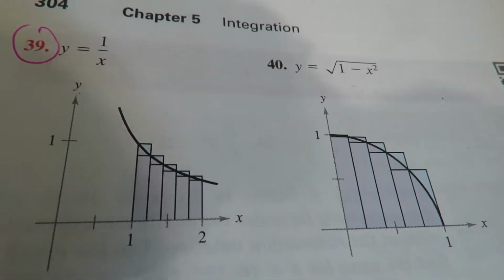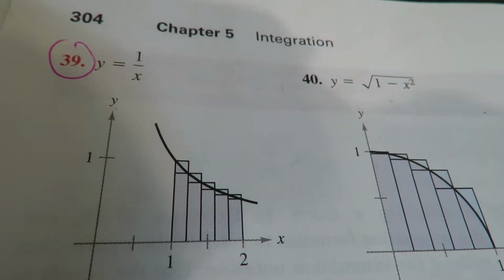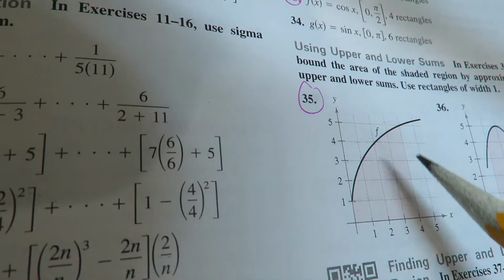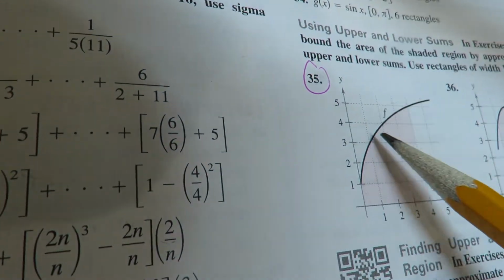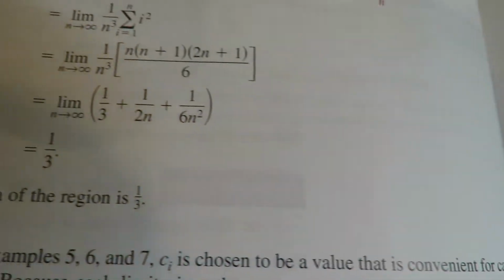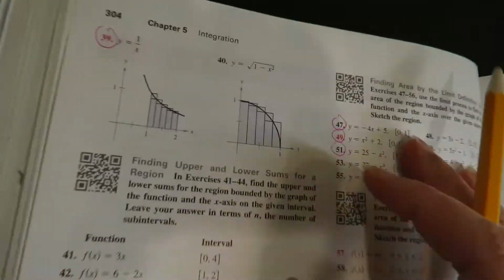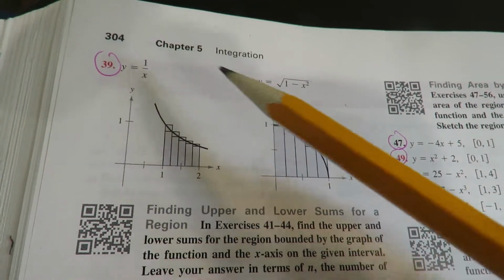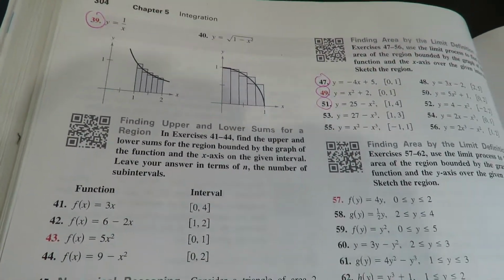Okay gang, on this one you're doing the upper and lower sum. Unlike problem number 35, where I could estimate the values and they didn't give me a function, here I can't estimate the values and they gave me the function. So you're going to do this one a little differently.